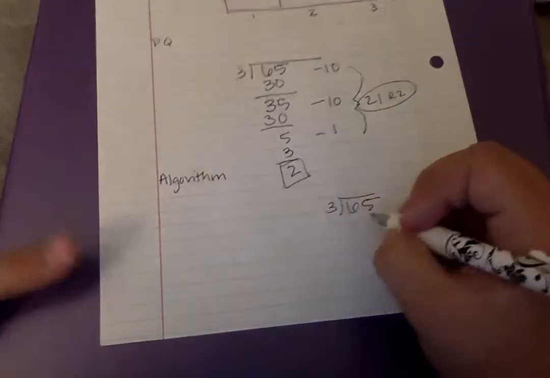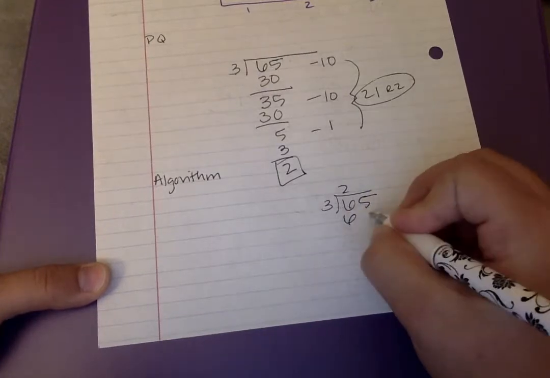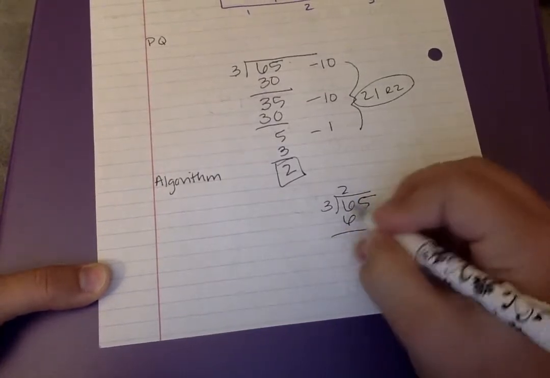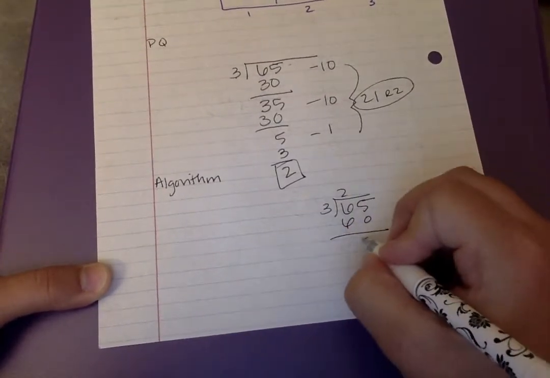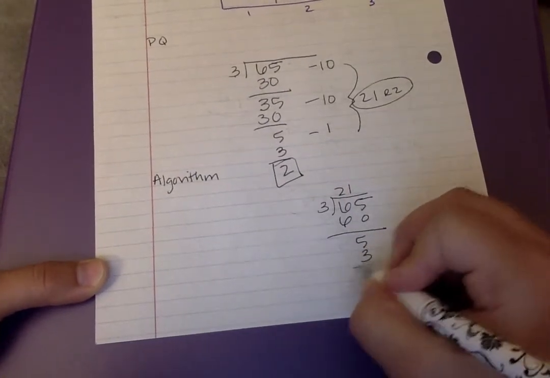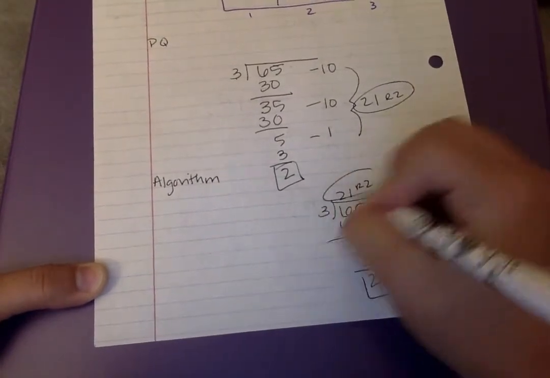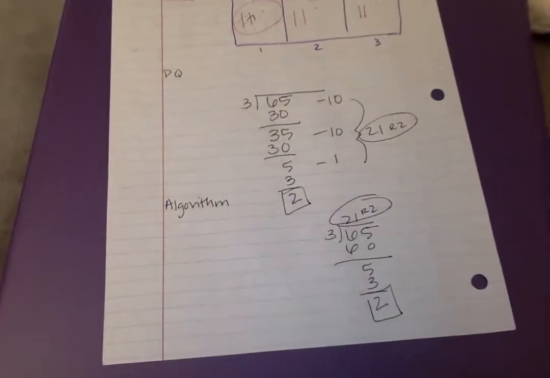Algorithm, you just do it the same way, but you're actually going to do division this time. So 3 can go into 6 twice, so that would be 6. You have to add a 0 because this is the tens place, and that would be 5 left over. 3 can go into 5 one time, and that's 2 left over with a remainder of 2. And that's how you do division.